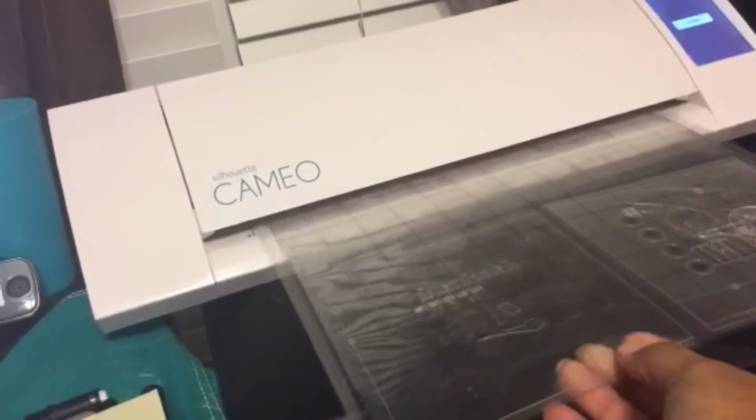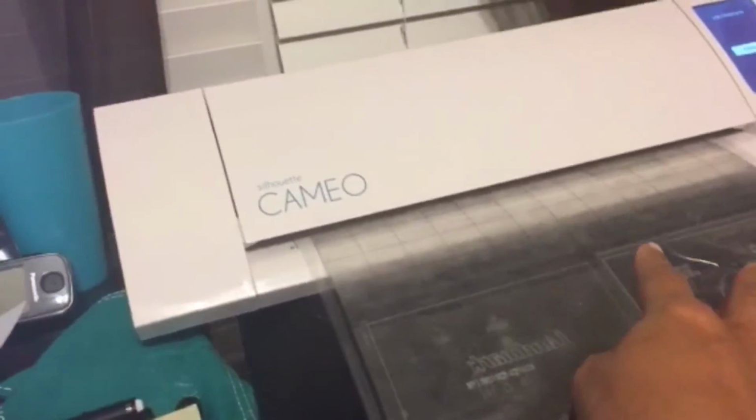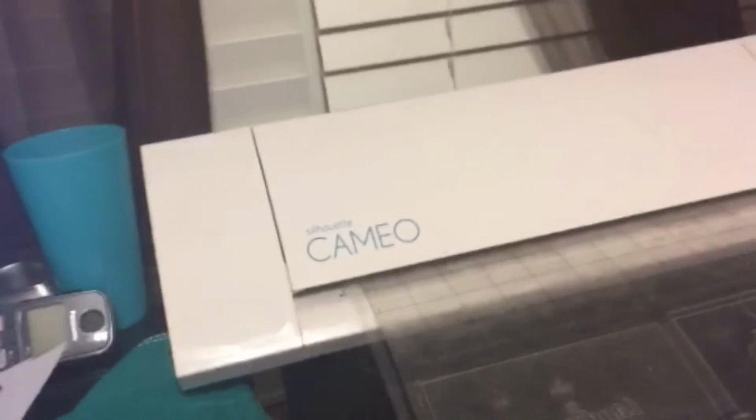See how I leave it loaded? That's because yesterday, I cut 2 from the bottom. And I just left it in there. So then today I can cut 2 from the top.